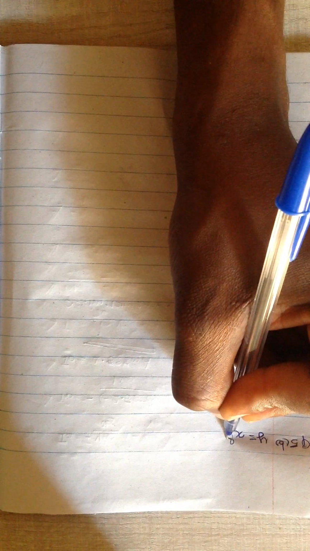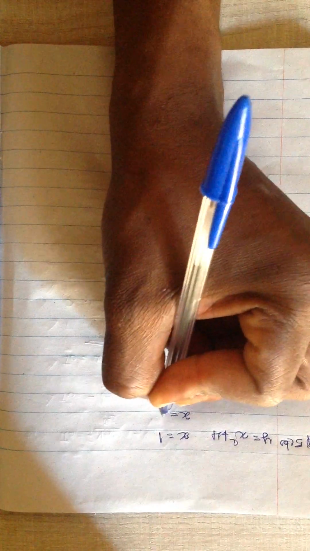Okay, so we proceed to the next question, question 5b. The question reads: the curve y is equal to x squared plus 4 is rotated one revolution about the x-axis between the limits x equals 1 and x equals 4.